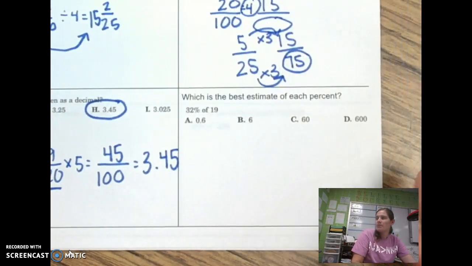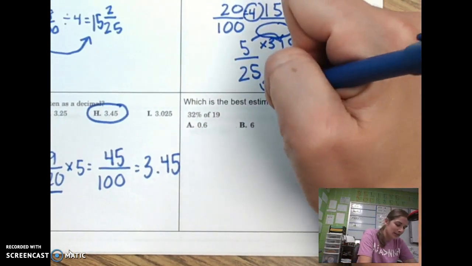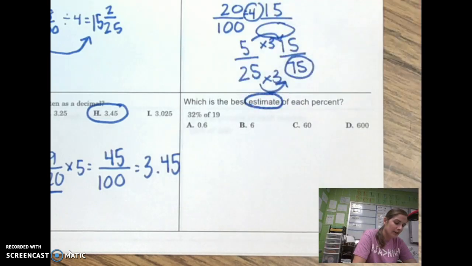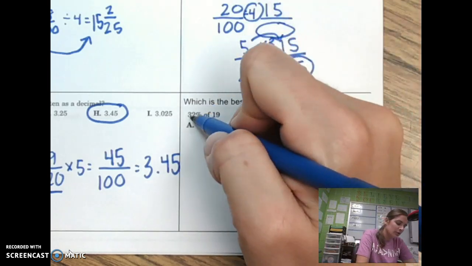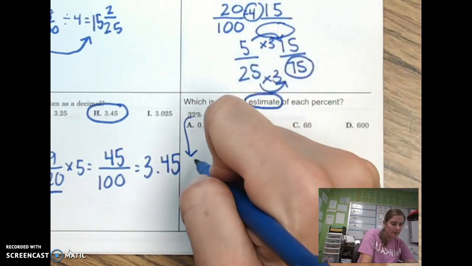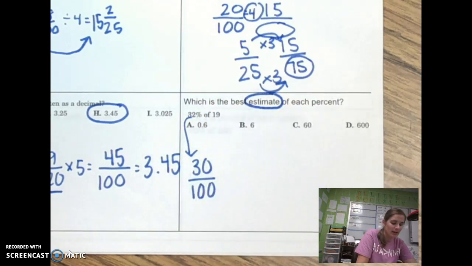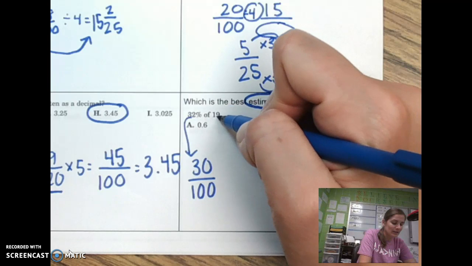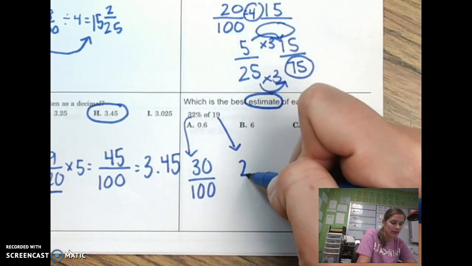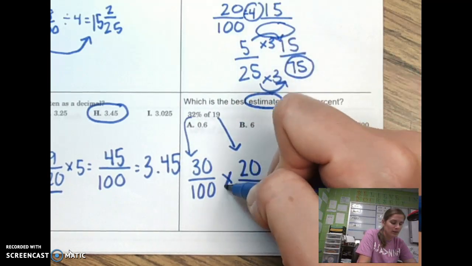Let's look at this next one. Which is the best estimate of each percent? So 32%, 30% looks pretty good with that. And so we're going to write 30 over 100 because that's how you write a percent as a fraction. 19, we're going to change to 20. 20 is a lot easier to work with.